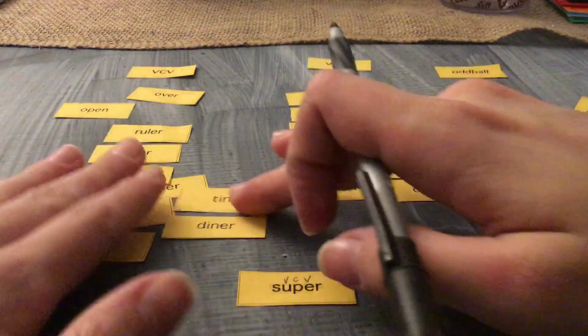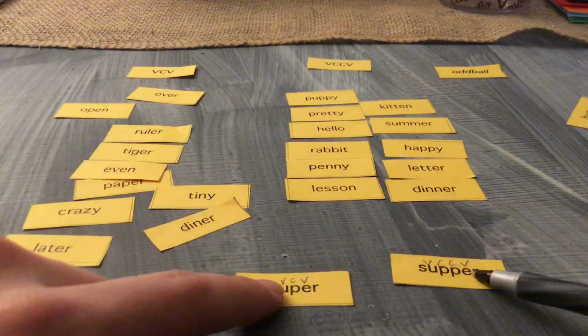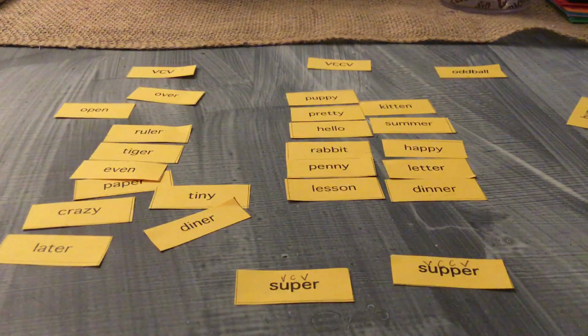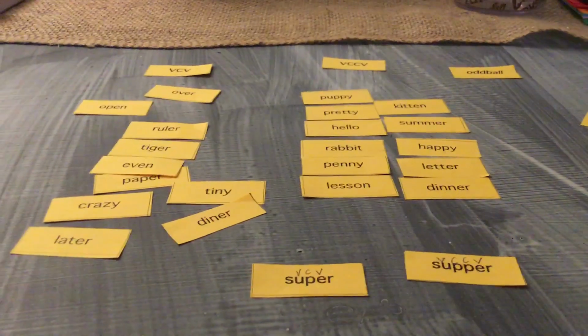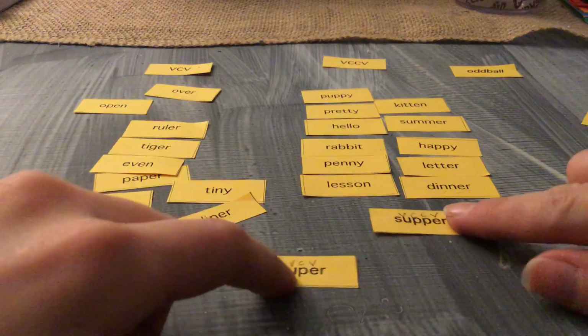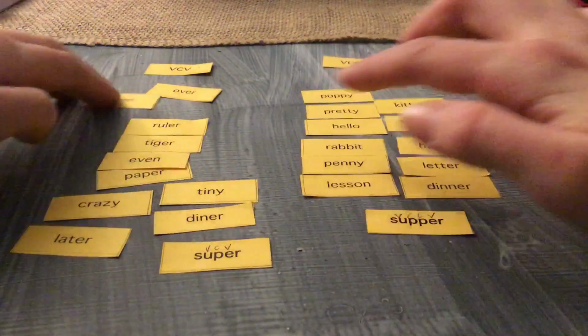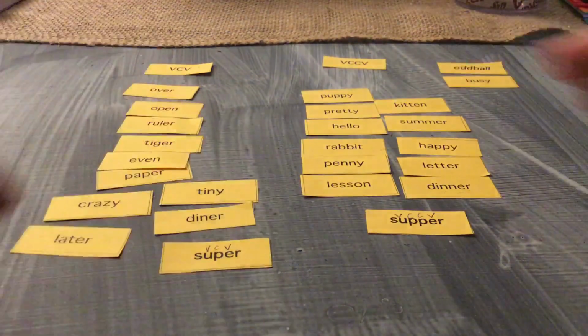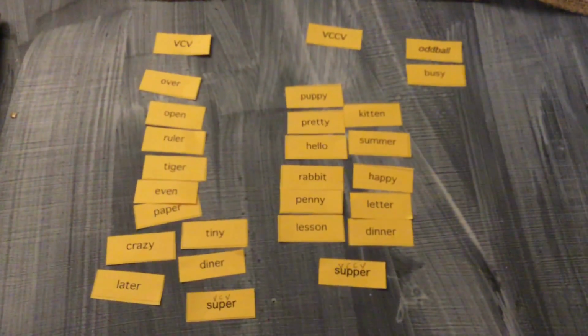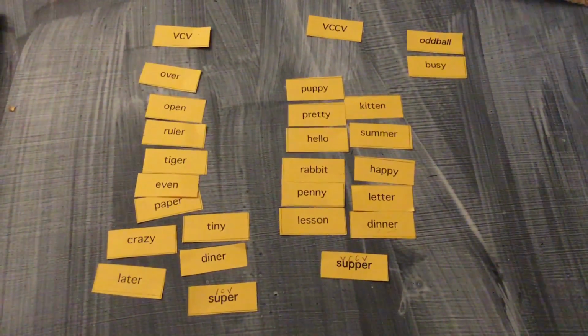So I hope that makes sense. You'll at least be able to see the patterns when you're sorting. But try and think about that open and closed syllable, because it really is a helpful hint when we're trying to spell our words. So let me organize this better again so you guys can have one view. That way you can pause and see. And there you have it.